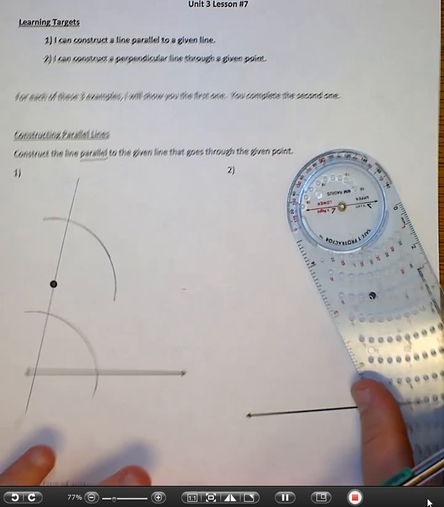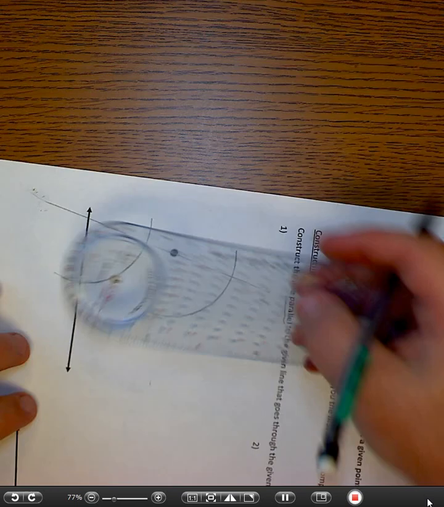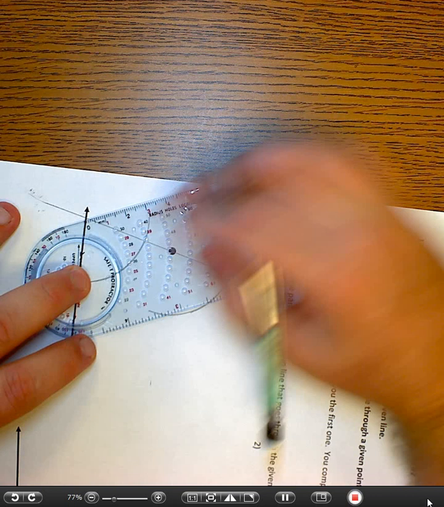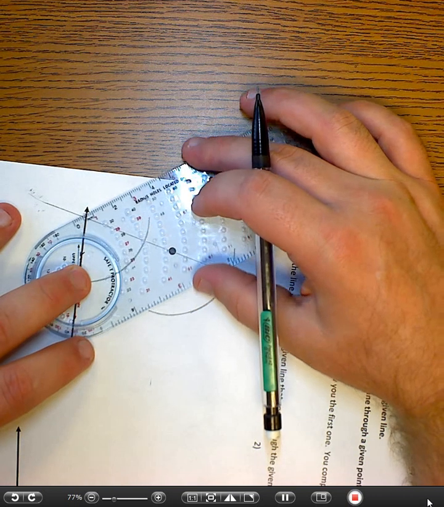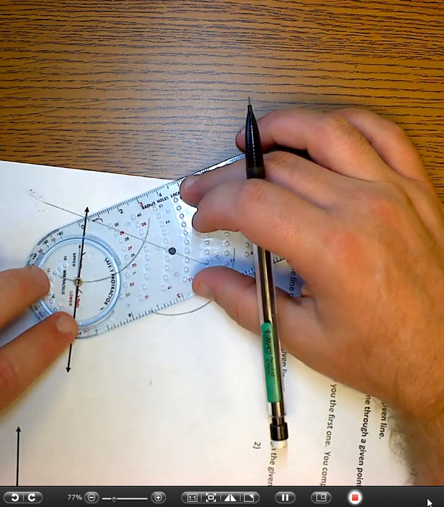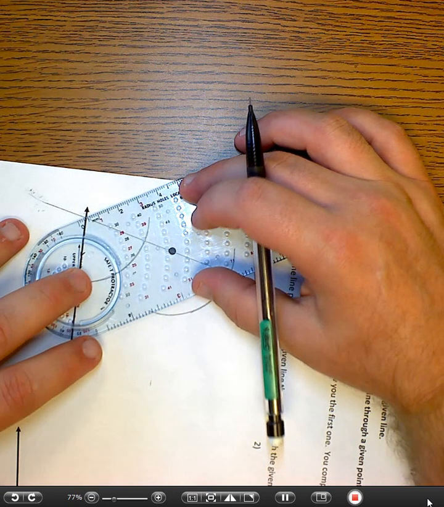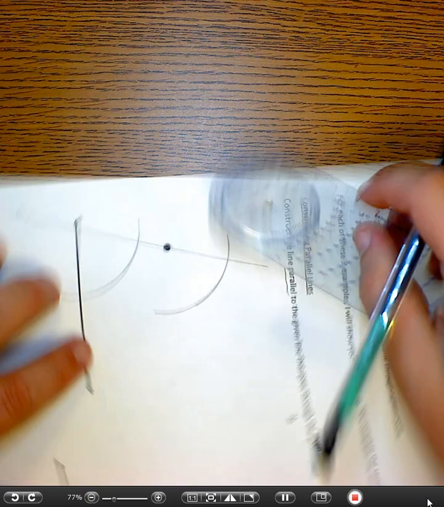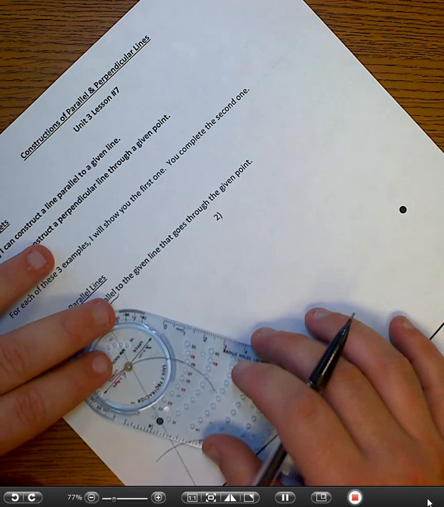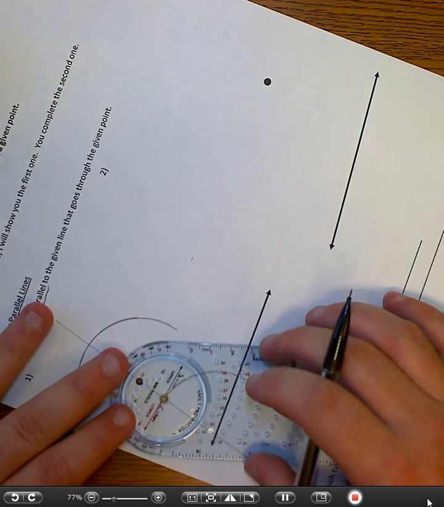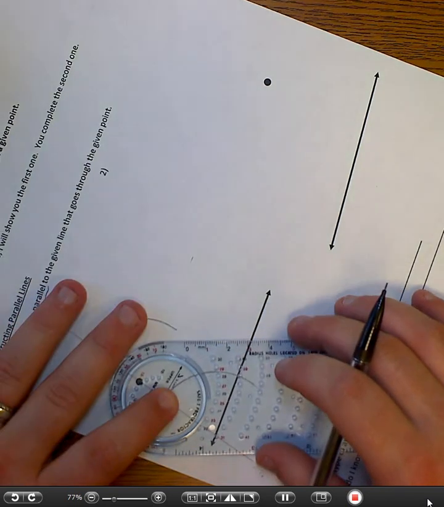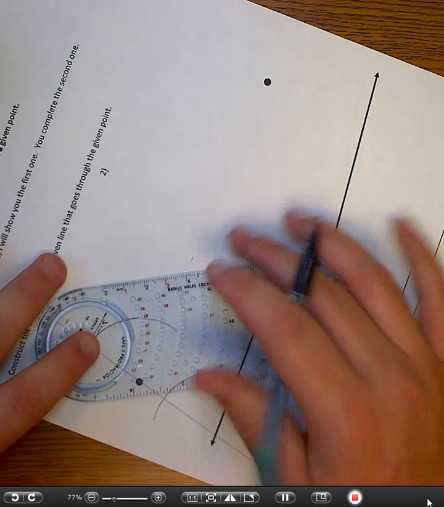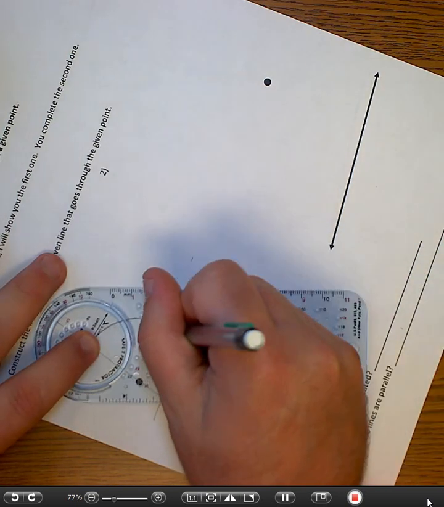Okay? Then I'm going to turn my paper, and I'm going to measure how far is it from that intersection to that intersection. That's my degree measure. It looks like it is 37. So now I'm going to go with 37 over here. Oh, I guess I got to go this way. Should be the same, but I should have gone from here to there. Yeah, it's still 37. So I'm going to go from there, 37. Get a little arc.